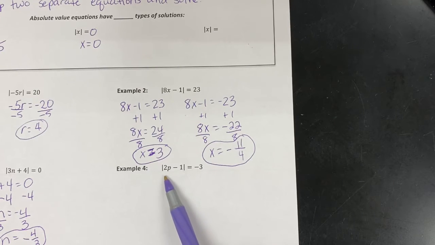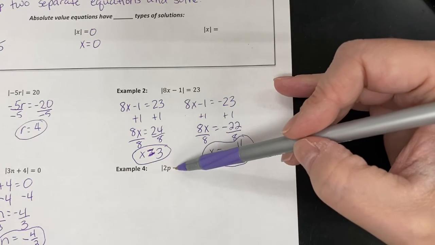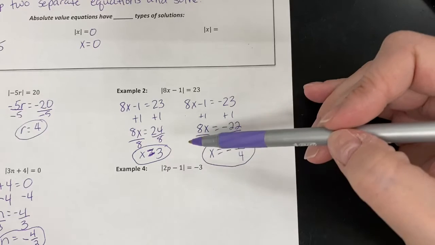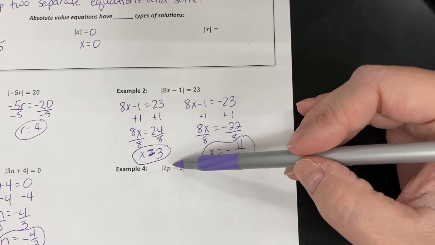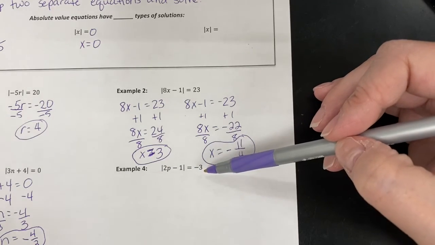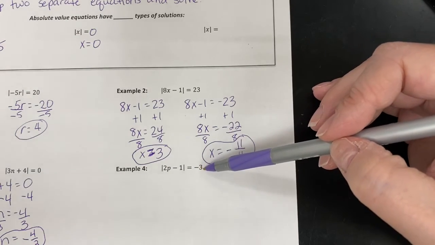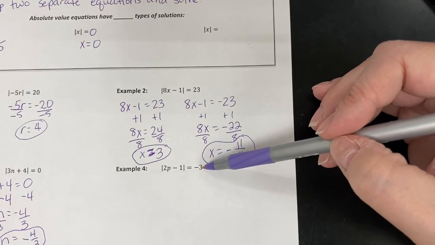This says absolute value of 2p minus 1 equals -3. And at first glance, this probably doesn't look like that big of a deal. But what this is saying is whatever 2p minus 1 is, and we don't know what it is because we don't know what p is at this point, you're going to take the absolute value of it, and the answer is going to be -3, which hopefully is setting off some alarm bells.